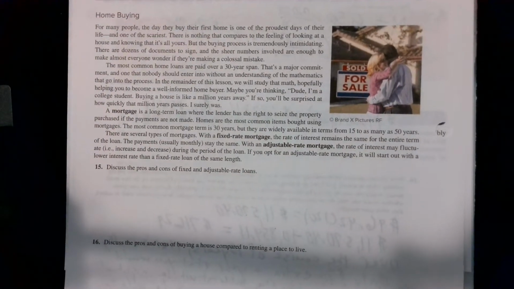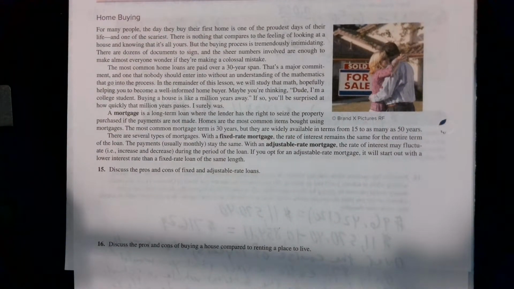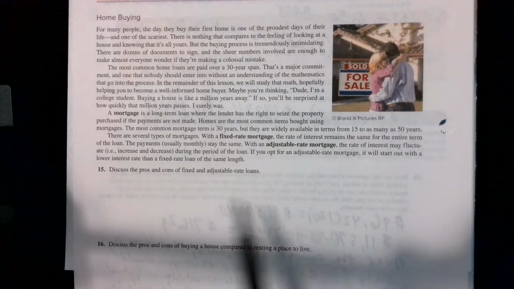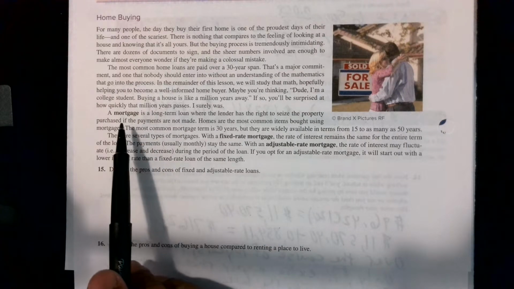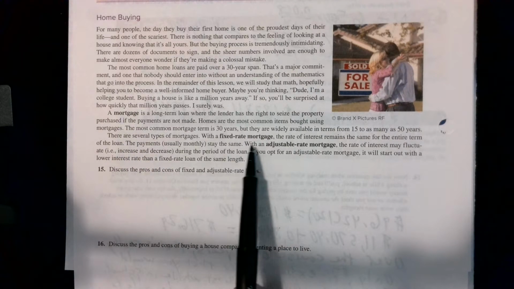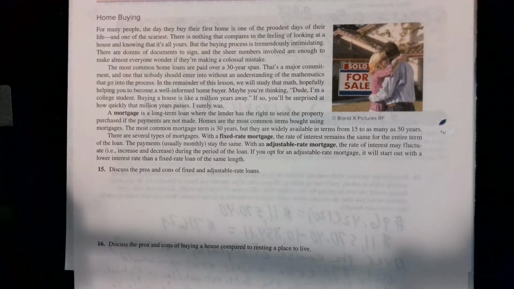Now we go here to the next page. We have home buying. Now, instead of reading through all this with the home buying, we notice here that we have both fixed rate mortgage and adjustable rate mortgage. Well, let me just read through this.